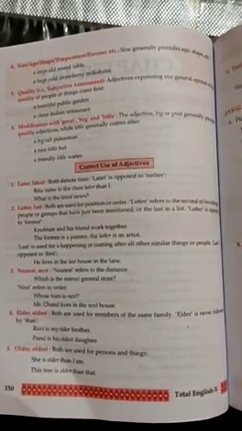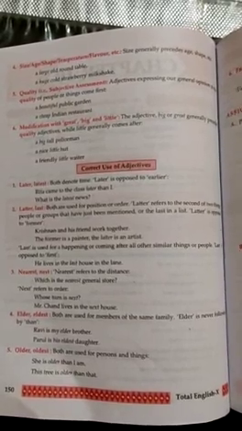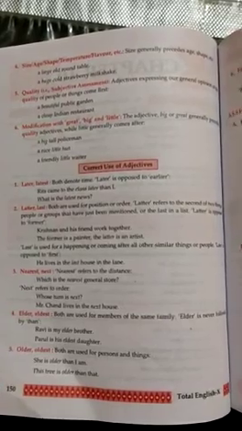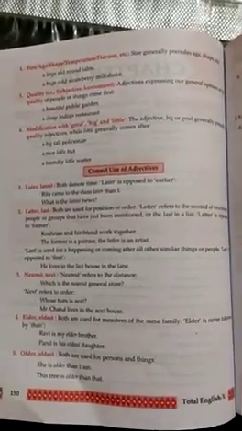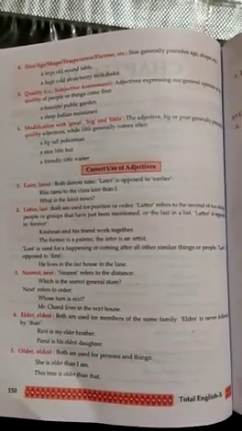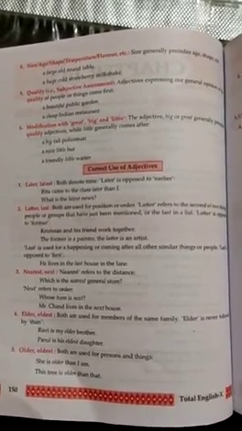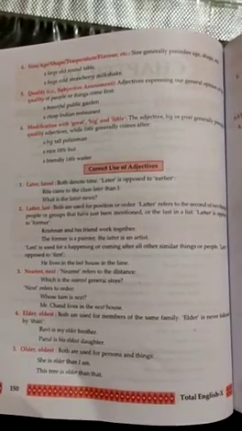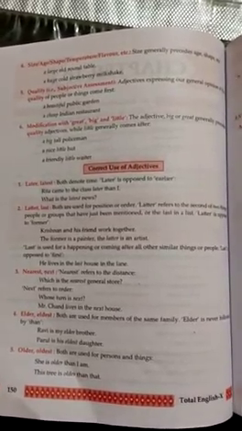Nearest means the thing which is close, covering the least distance. Next refers to the order, next to the order. As we say next to the house, or suppose we are asking students in the class to stand up and give the answer, and if one person has given the right answer and we say sit down, next, that is an order.